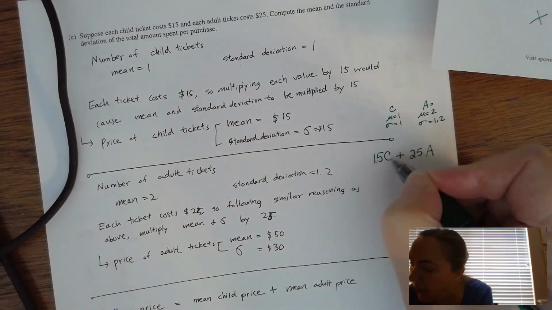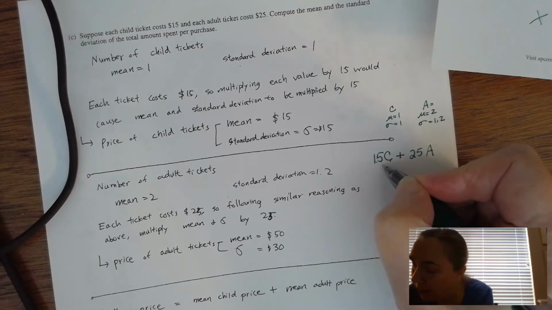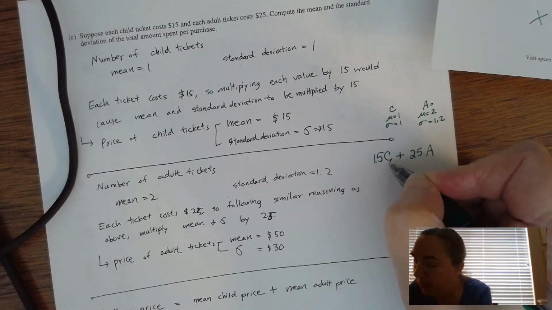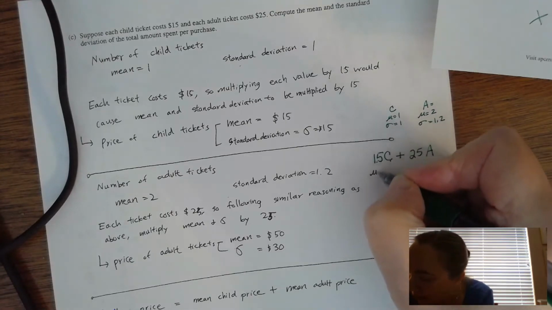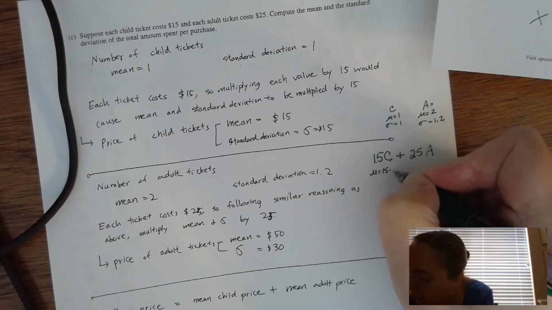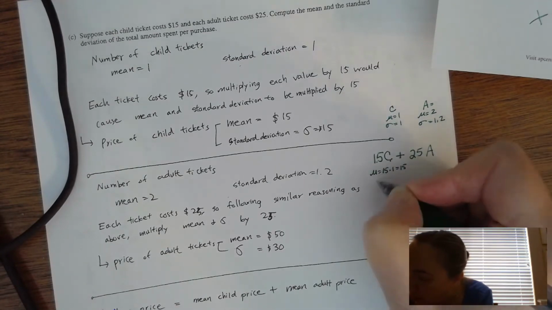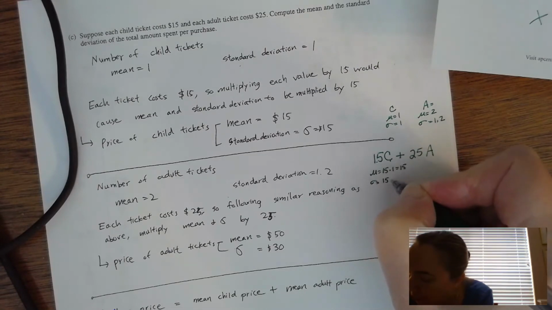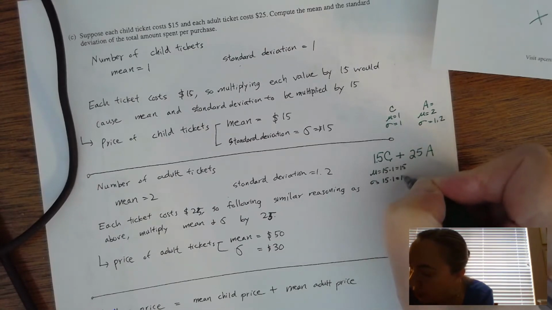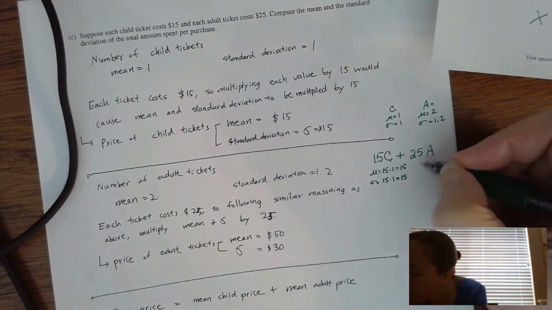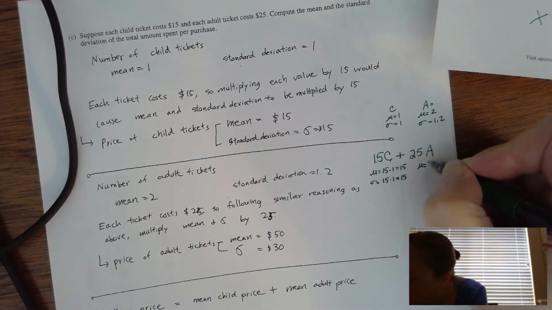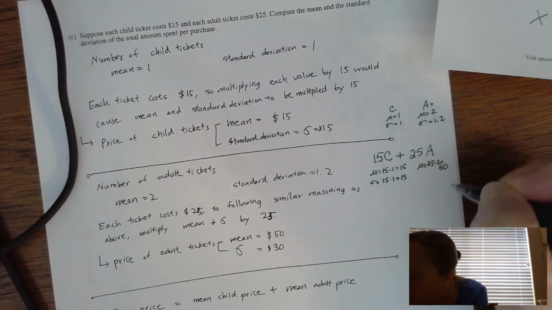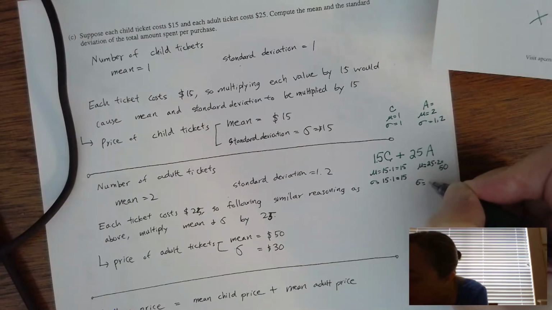So to do 15 times the child's ticket, we are multiplying C, the random variable, by 15, which is a math transformation of multiplying by 15. The mean is affected by multiplication, so 15 times 1 is equal to $15. The standard deviation is also affected by multiplication, so 15 times 1 is also $15. Now for adult, the mean originally was 2, but we're multiplying it by 25. Remember, multiplication affects everything, so the mean here is $50, and the standard deviation would be 25 times 1.2.